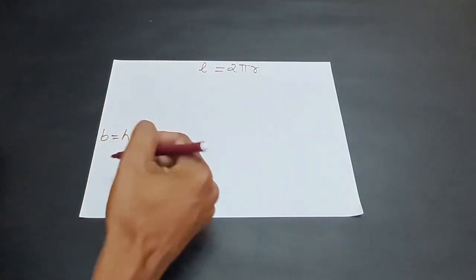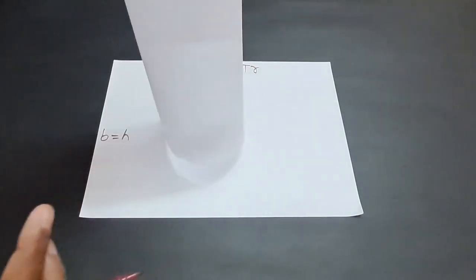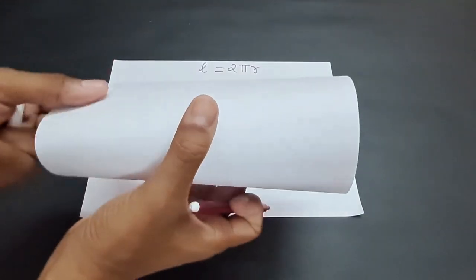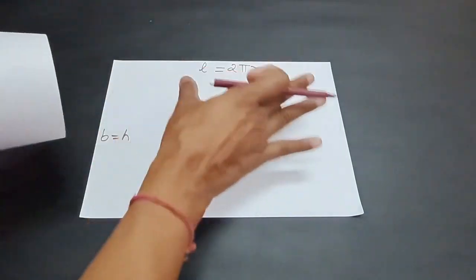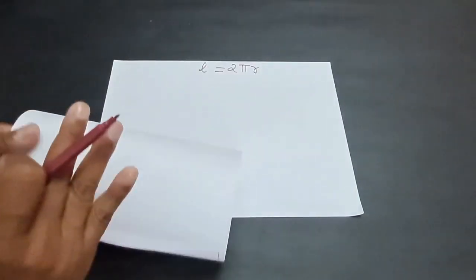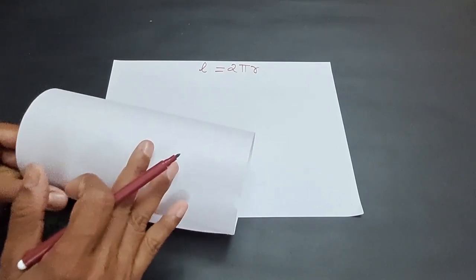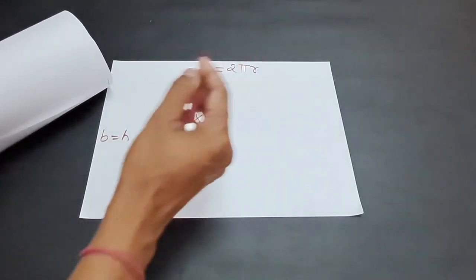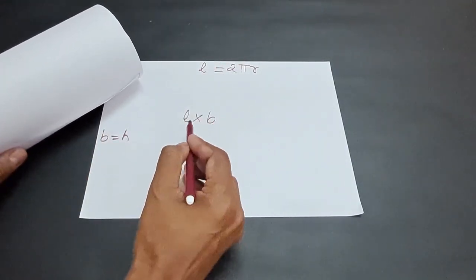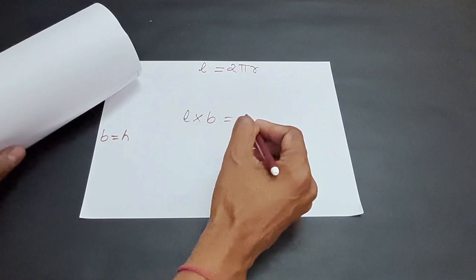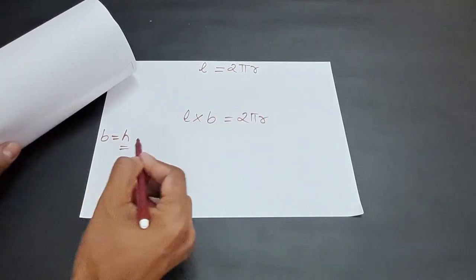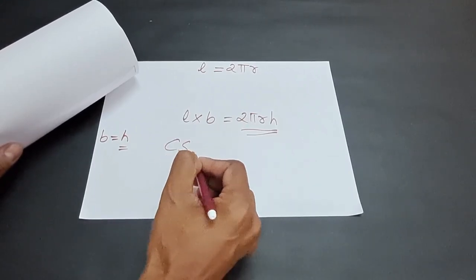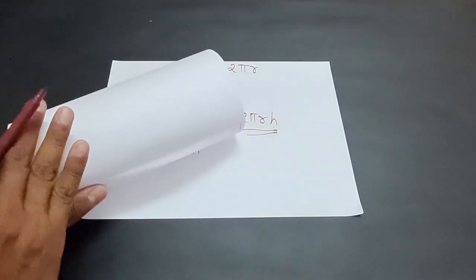So the area of this sheet is actually equal to the curved surface area of this cylinder, because the entire area gets converted into the curved surface area. So the curved surface area is length into breadth, that is equal to the area of this sheet. And length into breadth means length is 2 pi r and breadth is height, so 2 pi r h. Now this becomes the CSA, or the curved surface area of the cylinder.